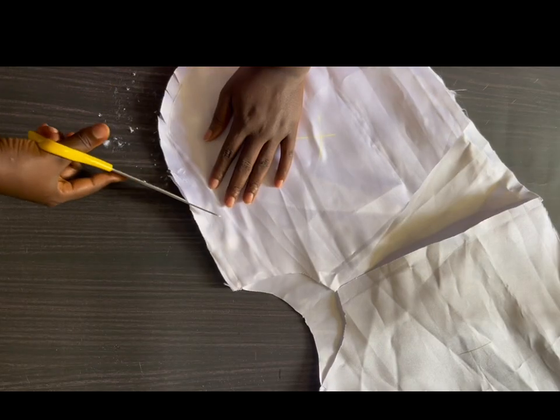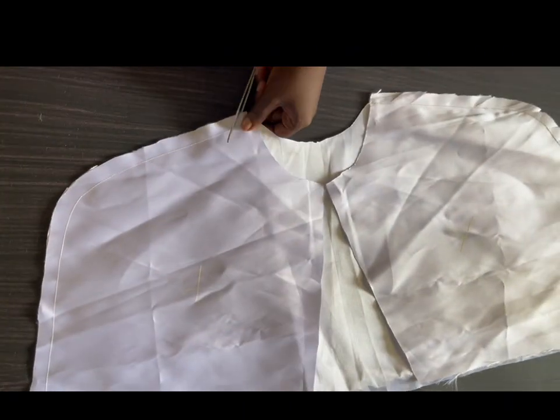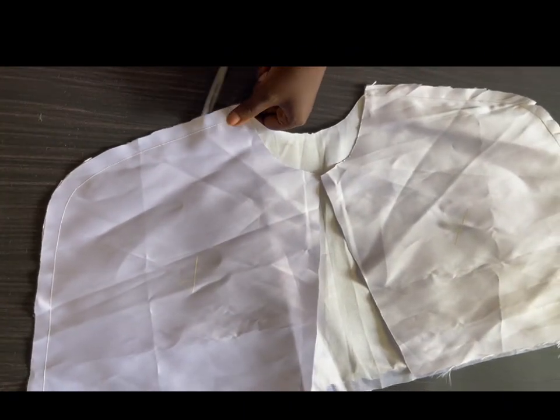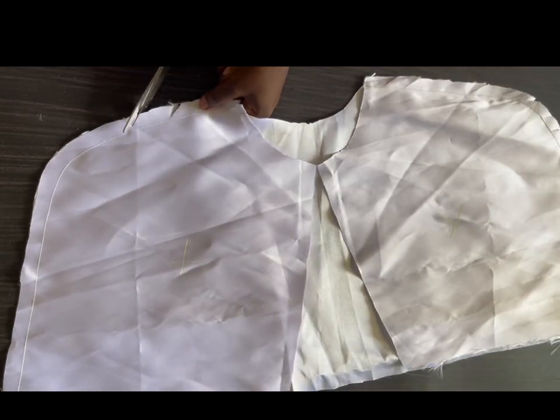Also, sorry, I forgot to mention earlier, you can iron interfacing into your fabric. If you're not using a fabric that has a little bit of structure like Mikado, if you're using crepe or Ankara, you have to iron interfacing into your fabric to give it structure. And please also iron your fabric before sewing. Don't be like me. That's why I didn't even iron this one at all.